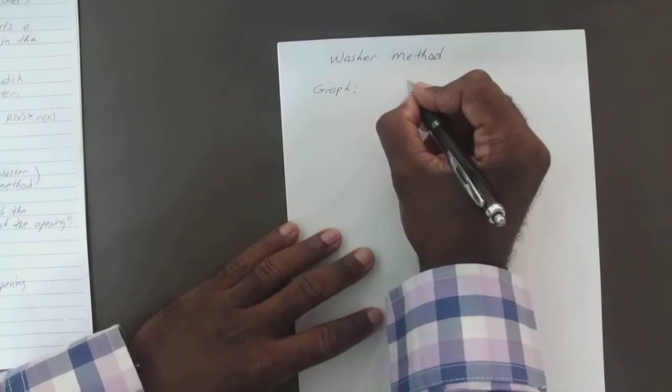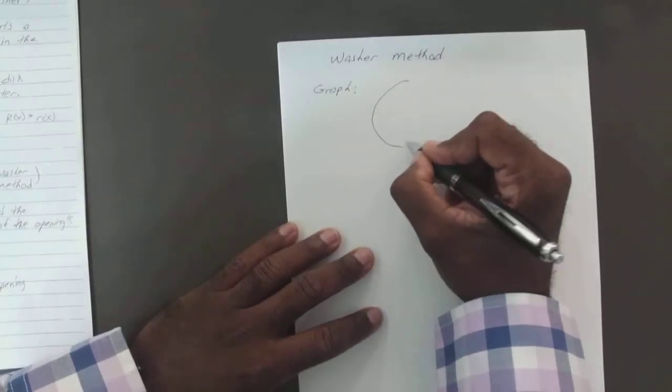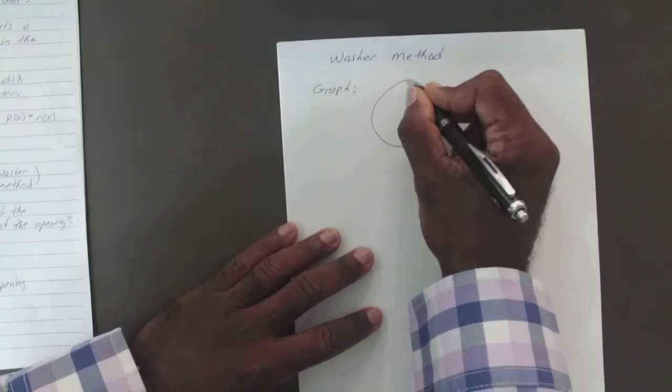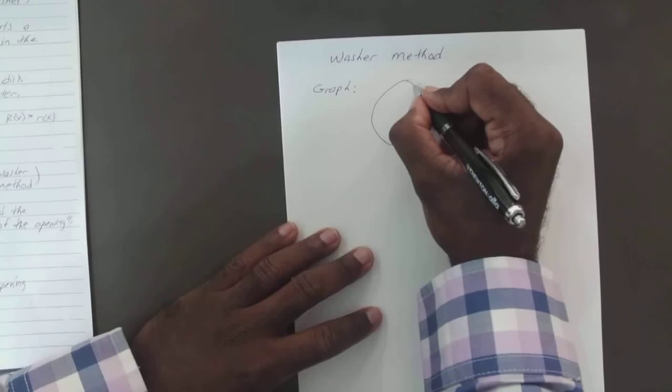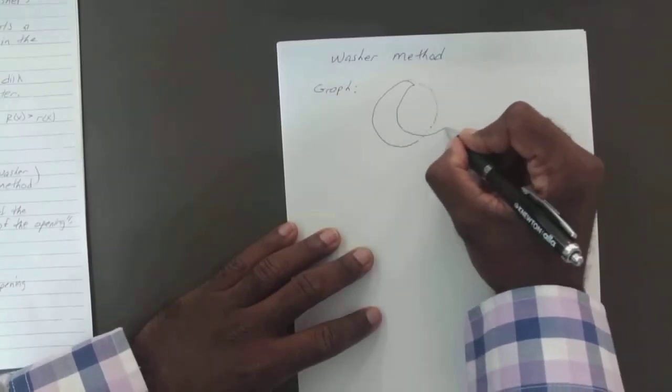Okay, so just a graph of that. You get to enjoy some more of my drawing. I drew it just fine here. See if I can recreate it.